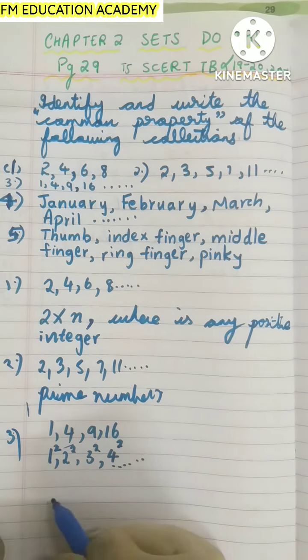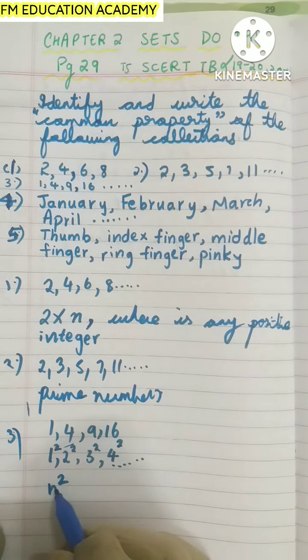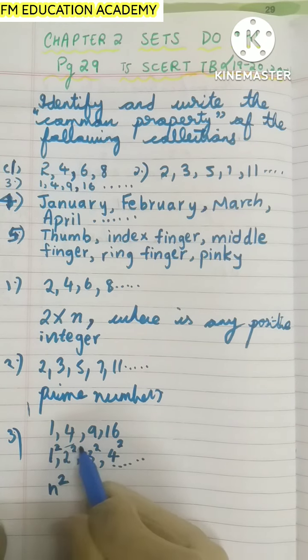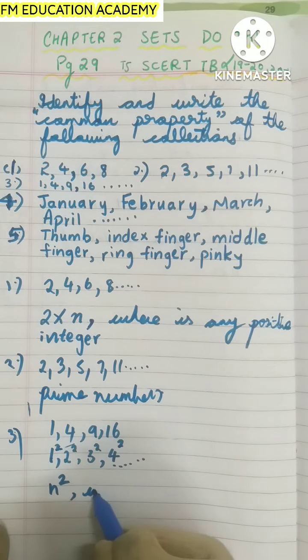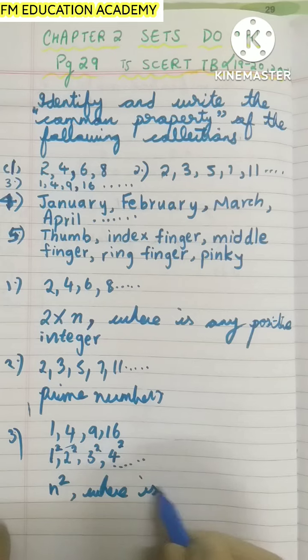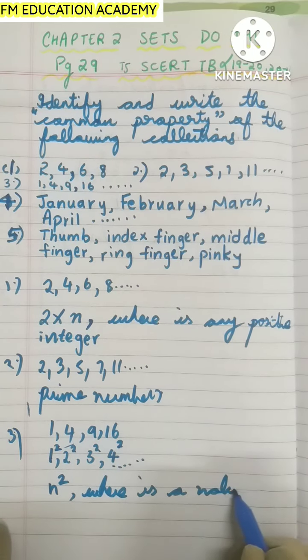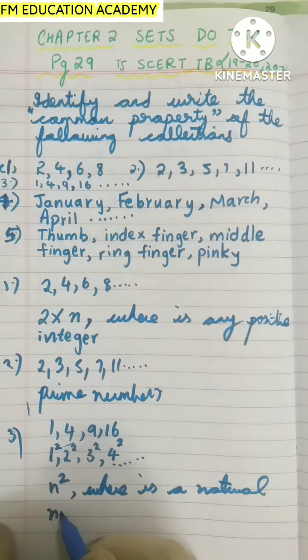So here we can say it is of the form n square, meaning natural number squared. See, 1 square, 2 square, natural number squared. So which form is the property? n square. And what is n here? n is a natural number. The property is n square, where n is a natural number.